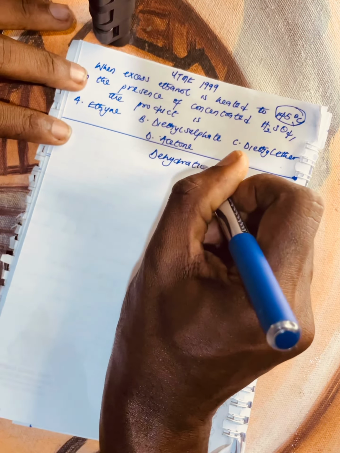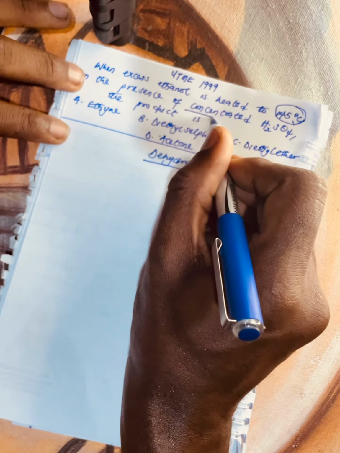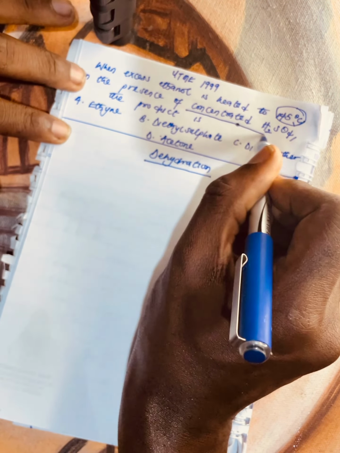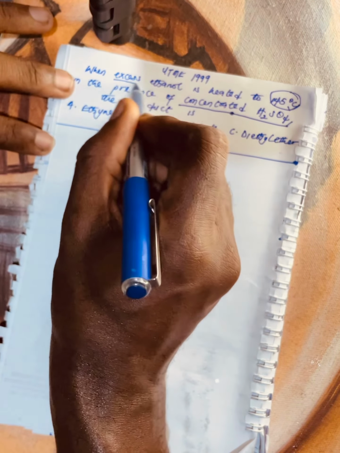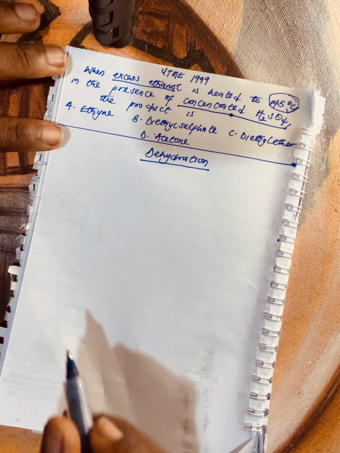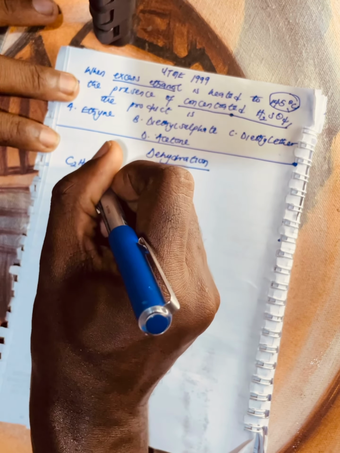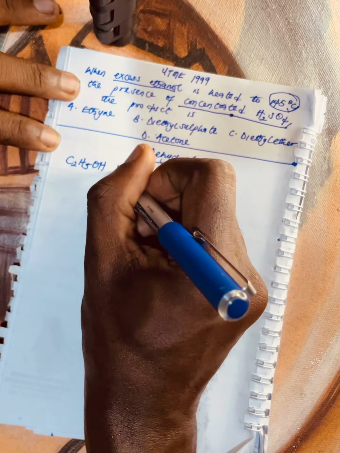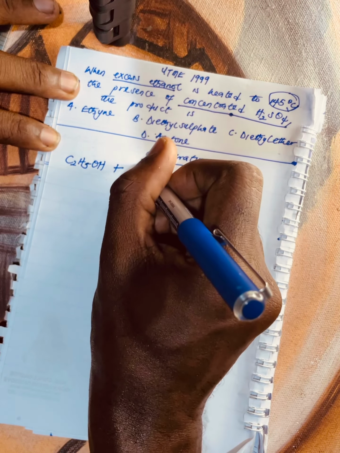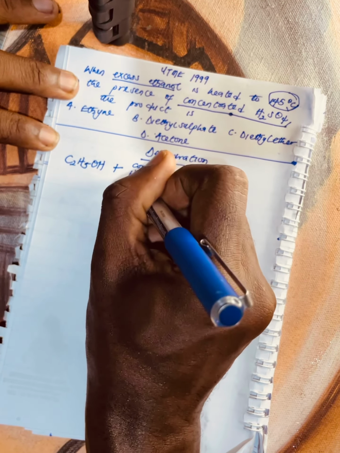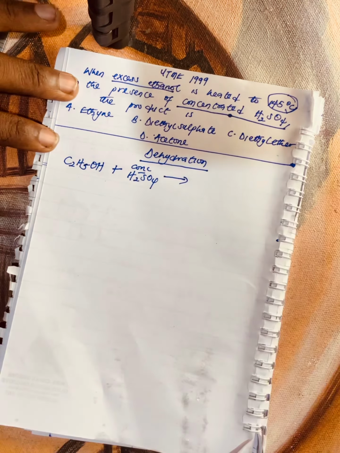And since it is dehydration, we need a dehydrating agent. The dehydrating agent that is used is concentrated H₂SO₄. And watch again, excess ethanol is used. So let's look at how that works. So ethanol is C2H5OH. It is heated to 145 degrees Celsius in the presence of concentrated H₂SO₄. So look at what happens here.